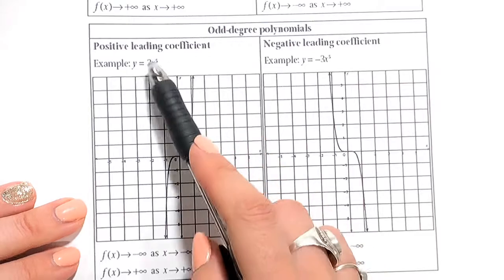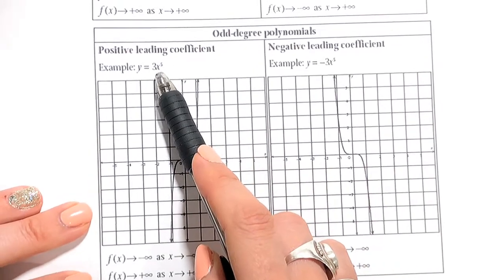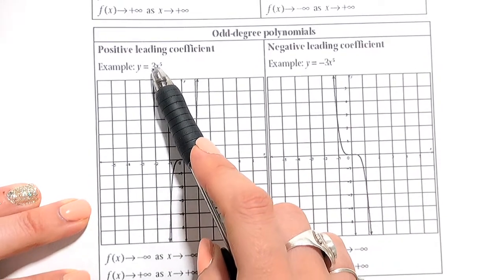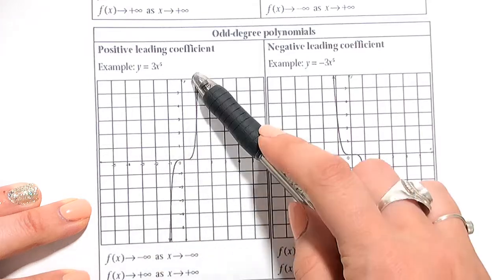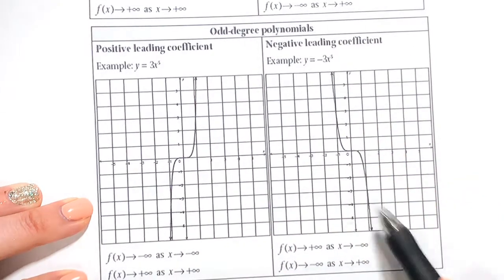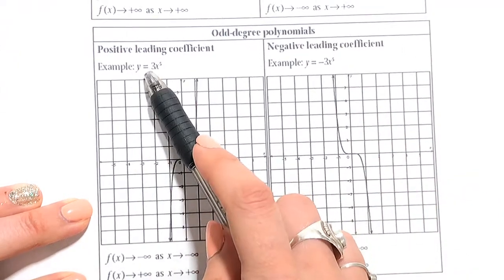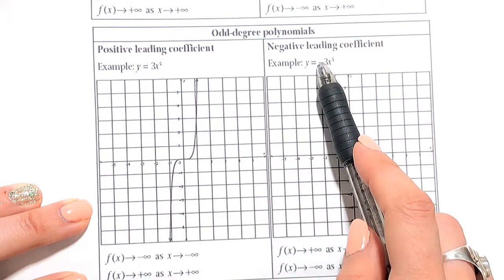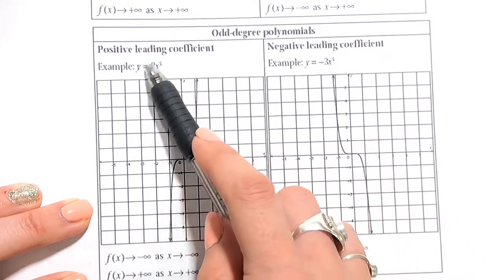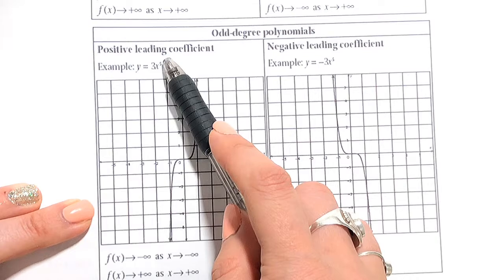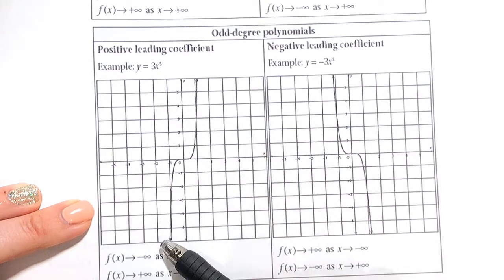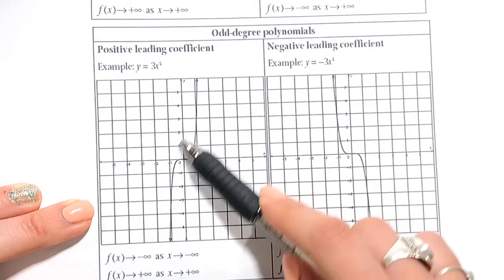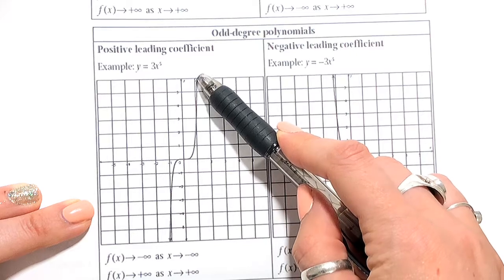And then let's say you have an odd exponent, like in this example, it's x to the power of 5. To know if it's going down to up or up to down depends again on whether that coefficient is a positive number or a negative number. If it's a positive number and an odd exponent, then it's going to start going down on the left side to going up on the right.